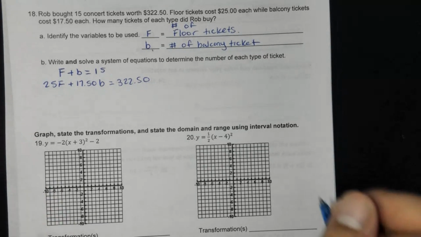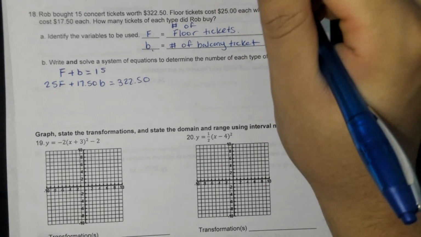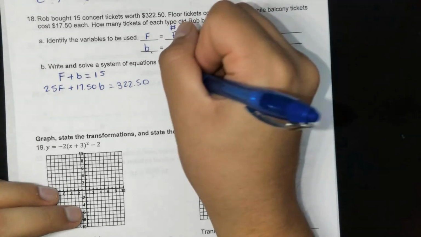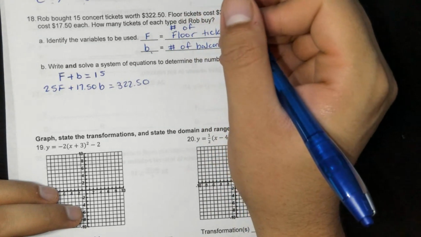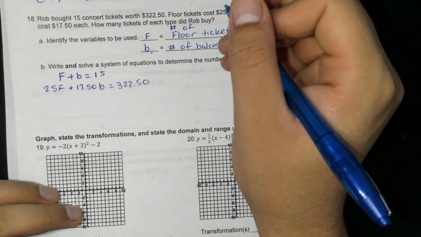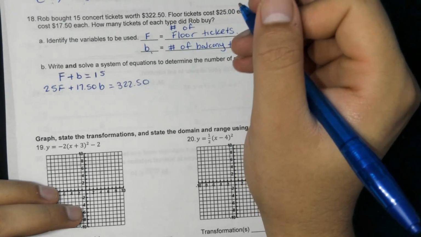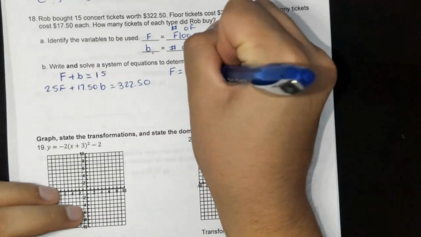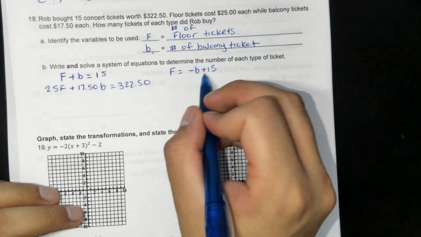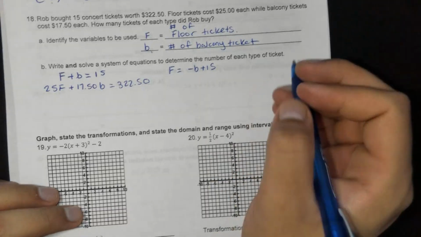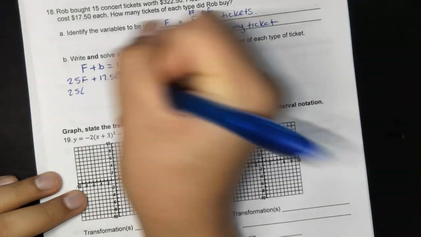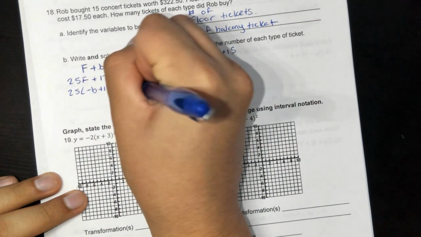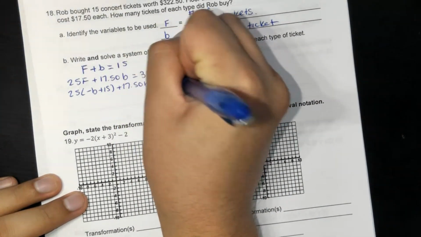Alright, so I could use elimination or I could use substitution. For this one, let's use substitution. Let's solve for F. So F equals negative B plus 15. Anything with an F, I'm going to replace it with negative B plus 15. So we got 25 times negative B plus 15, plus 17.50B equals 32.50.